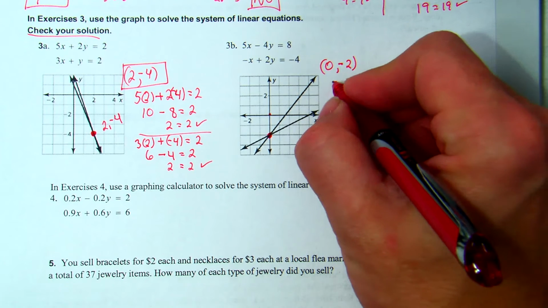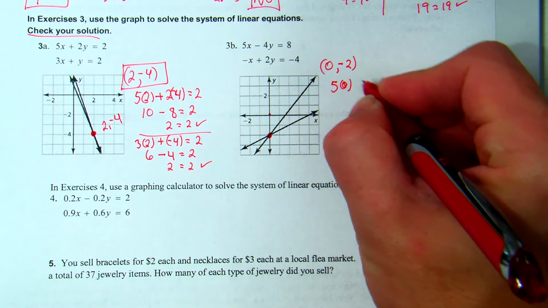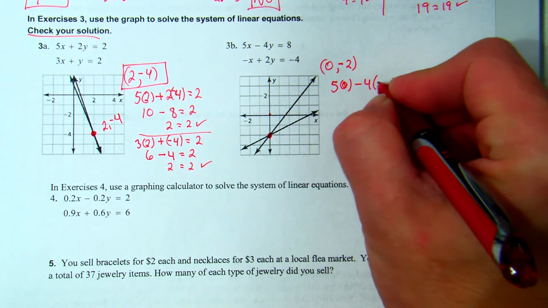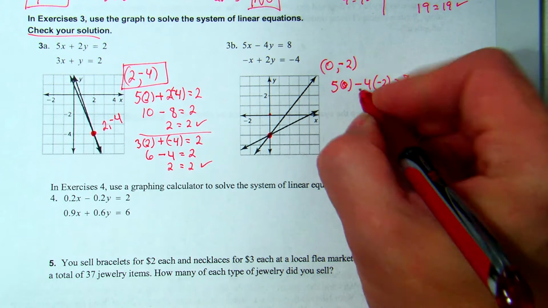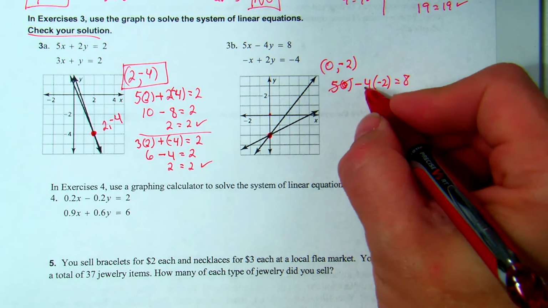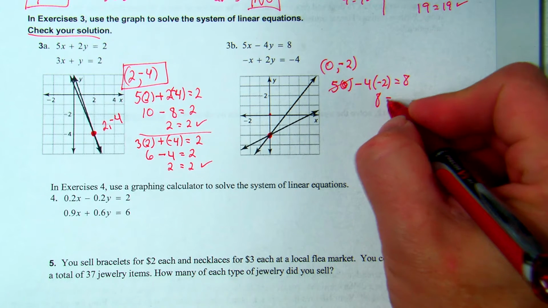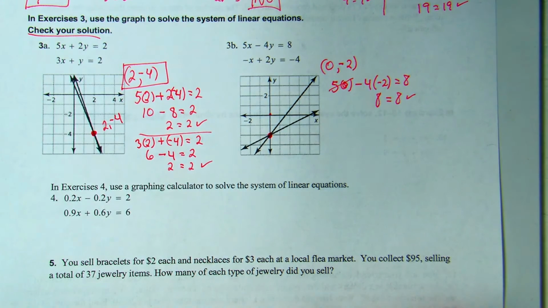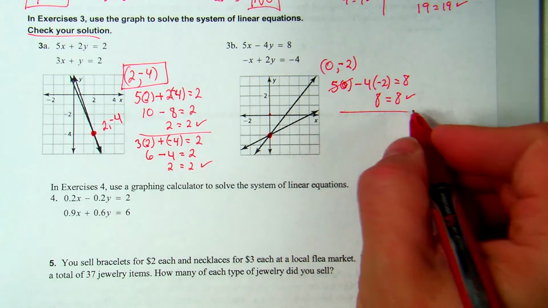All right, let's try it. 5 times 0 minus 4 times a negative 2 is supposed to equal 8. Well, the zeros just go away. 5 times 0 is 0. Negative 4 times negative 2 is a positive 8, and positive 8 does equal positive 8. So the first one checks out.